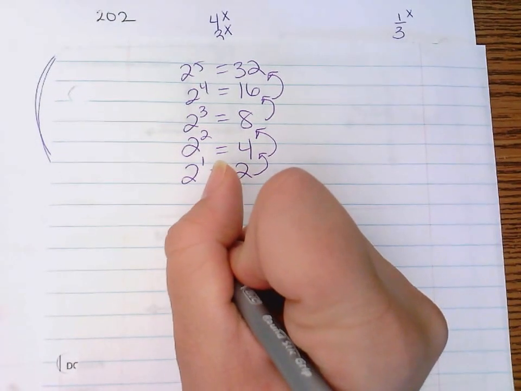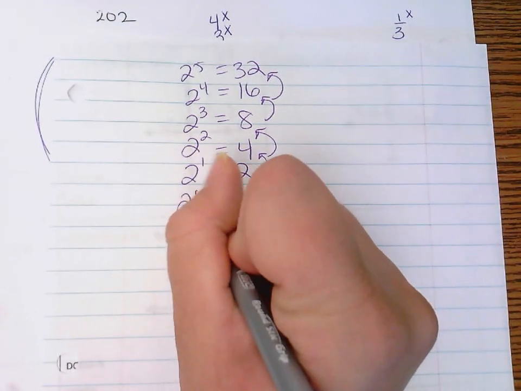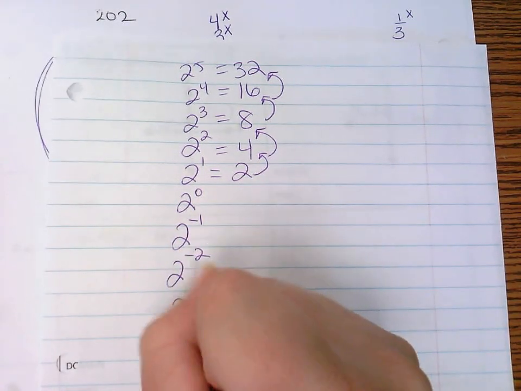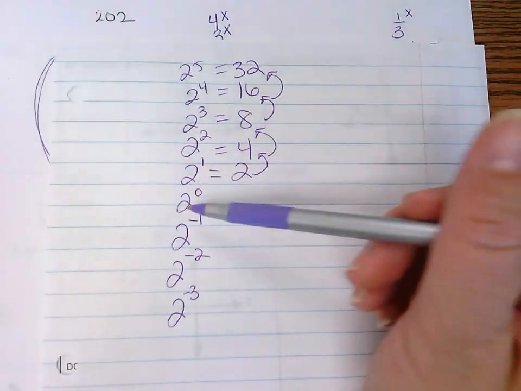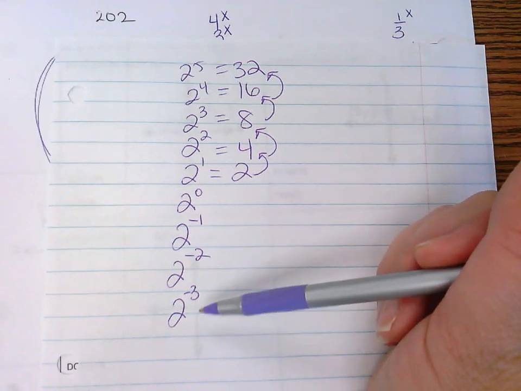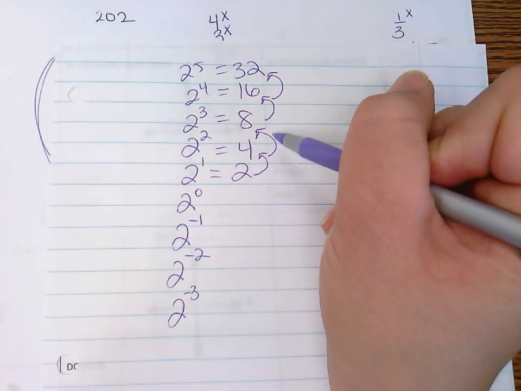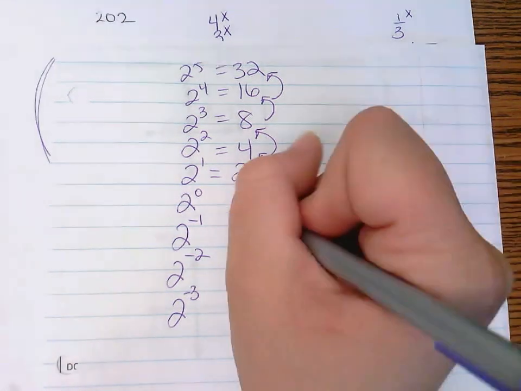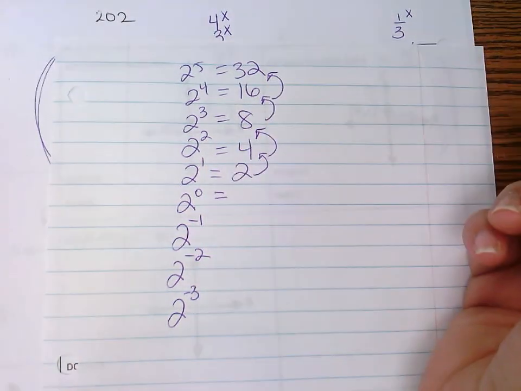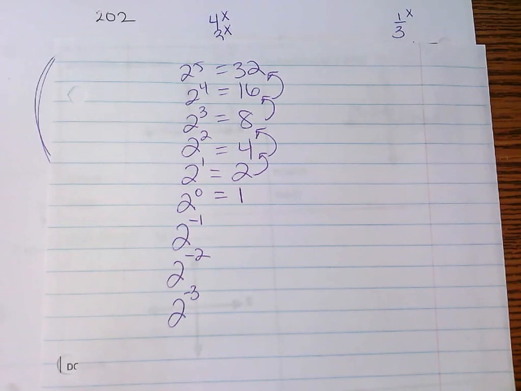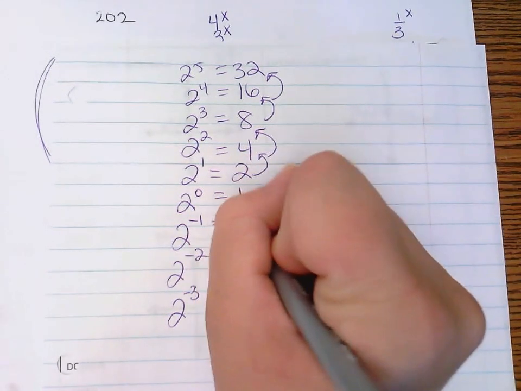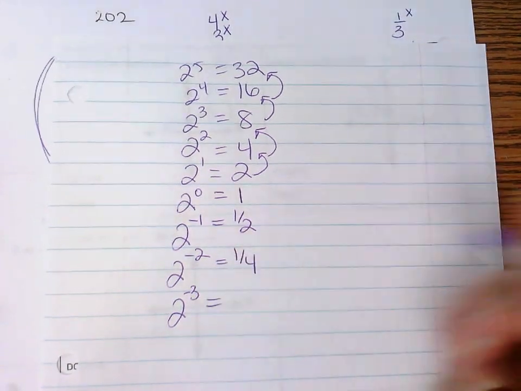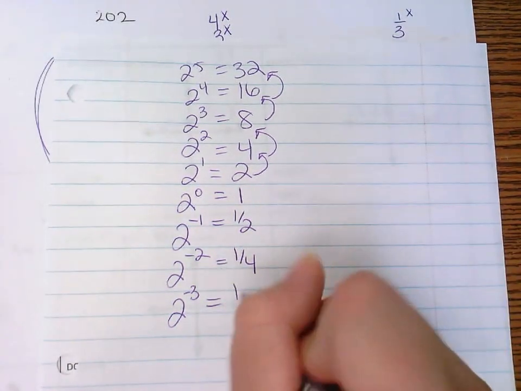So what about 2 to the 0 power, 2 to the negative first, 2 to the negative second, 2 to the negative third? It just continues this pattern. So if I'm multiplying by 2 in this direction, I'm actually dividing by 2 in this direction. So isn't 2 divided by 2 1? And then 1 divided by 2 would be a half. A half divided by 2 is a fourth. A fourth divided by 2 is 1/8.